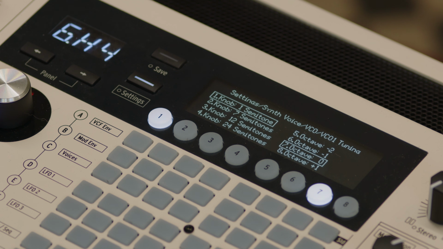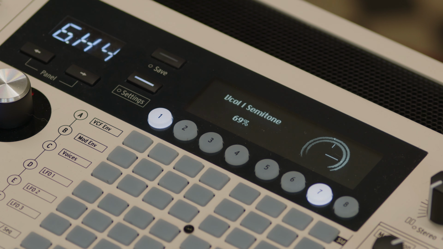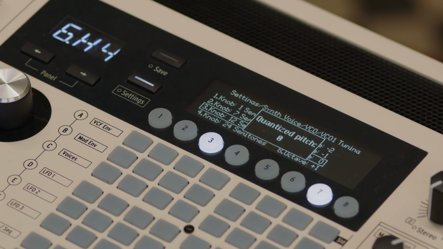When set to 1 or 7 semitones, the knob is continuous, allowing for fine-tune settings, and when it's from 12 to 24 semitones, it's quantized to semitones. This really helps us expand the timbres available from the oscillators.